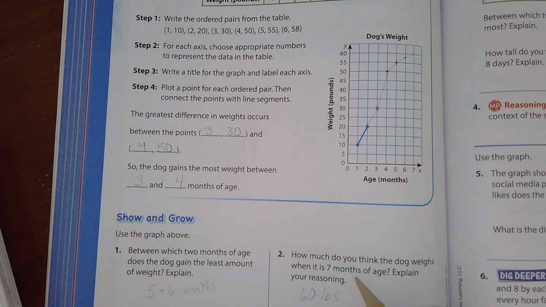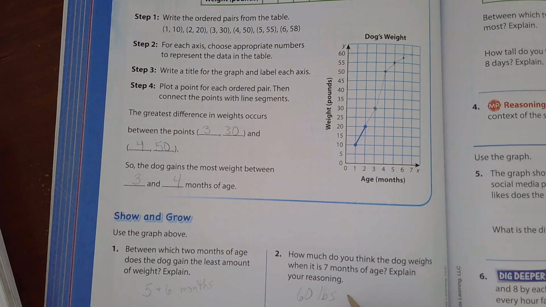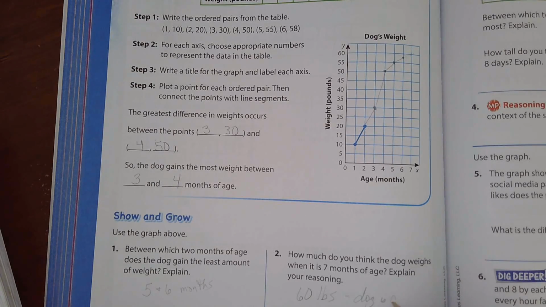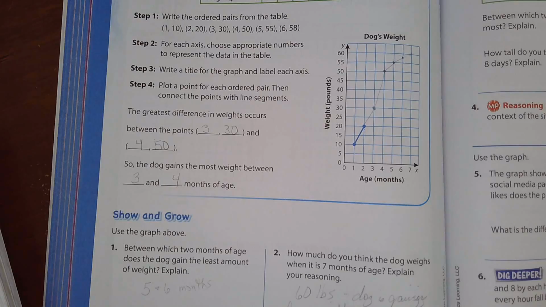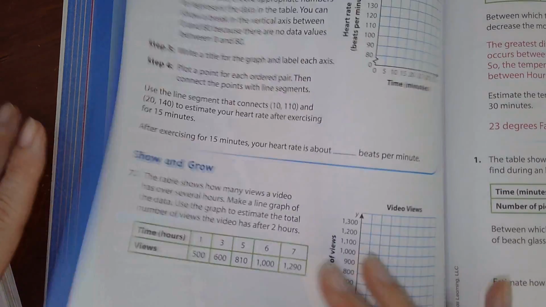About 60 pounds, and our reasoning for that is because the dog is gaining less weight each month. Well, I misspelled that. It's gaining less. I'm trying to write fast. Less weight each month. Sorry, I'm trying to write quickly. Okay, so that's that page.